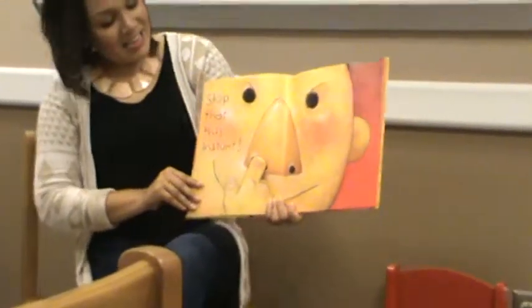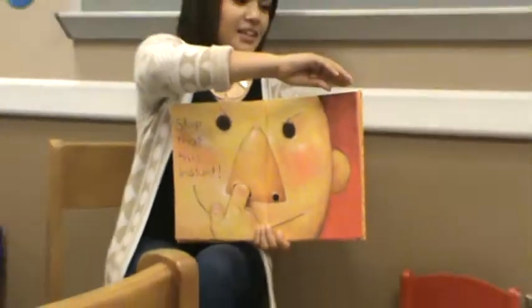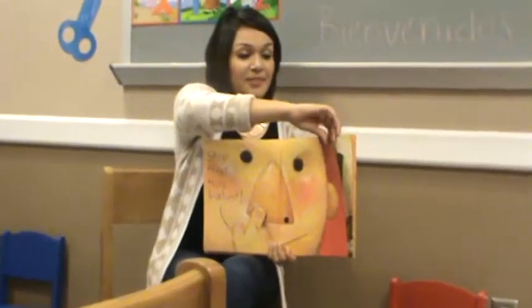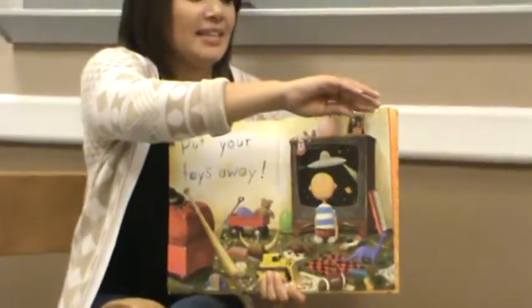Stop that this instant. Ew. Now, is that sanitary? No. A lot of germs. Yes. Put your toys away. He's got a lot of toys. Yes. Remember, be clean and neat.